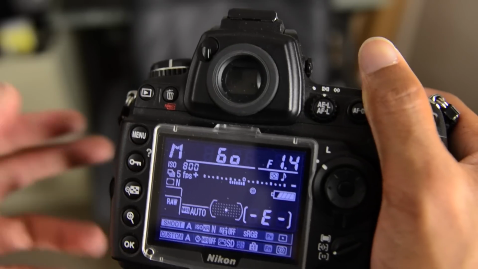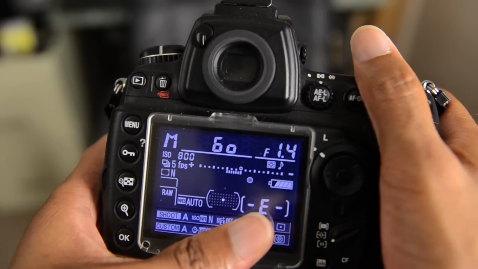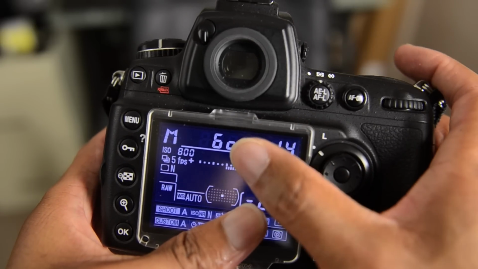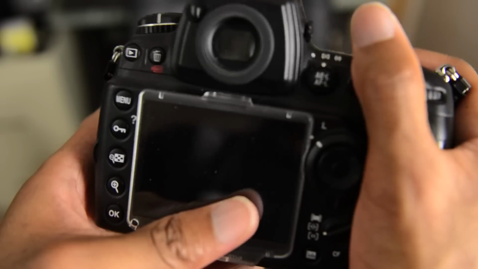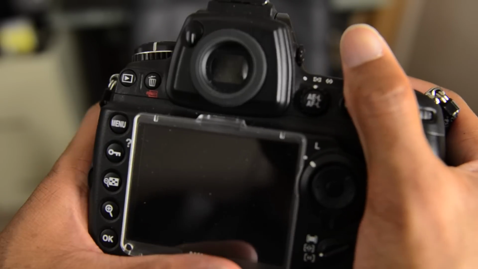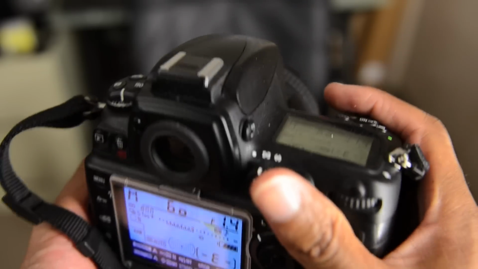The other thing though that you want to keep in mind is something called the Reciprocal Rule. Basically that's a quick and dirty way of being able to tell how slow of a shutter speed you can go to without any shake from your hands affecting the image quality. So basically, it's pretty simple actually.